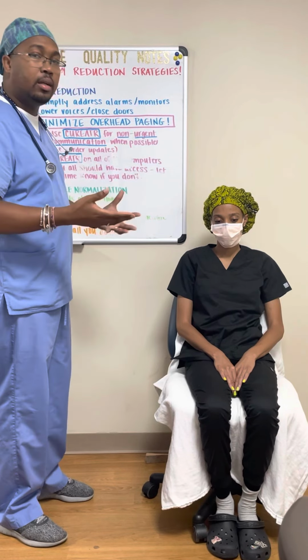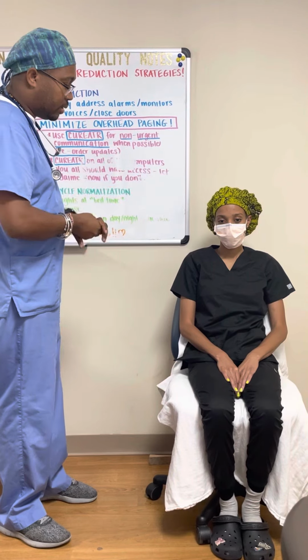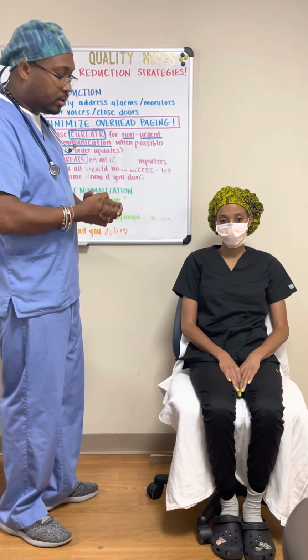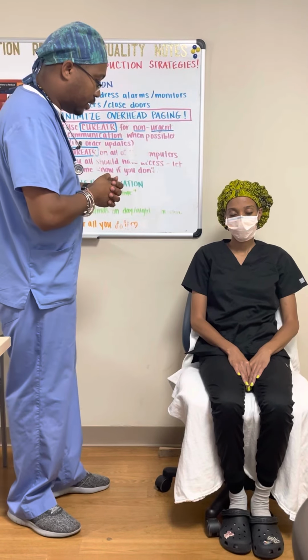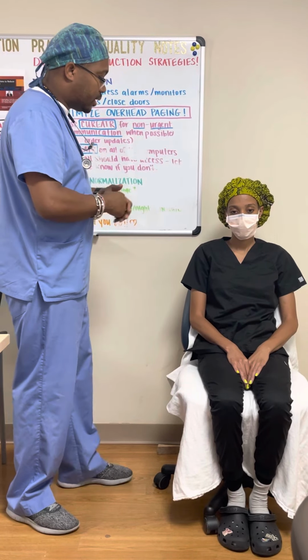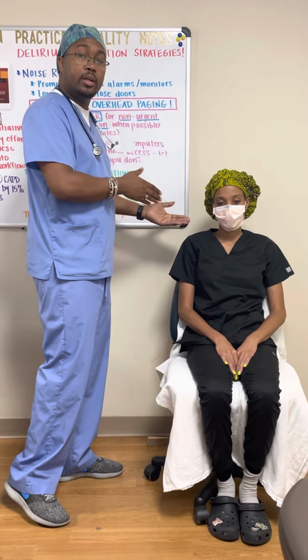It's easier done on a male for demonstration purposes, but in this case I don't have one, so I'm going to utilize my wonderful female volunteer. So you would inspect both the anterior and posterior of the back.